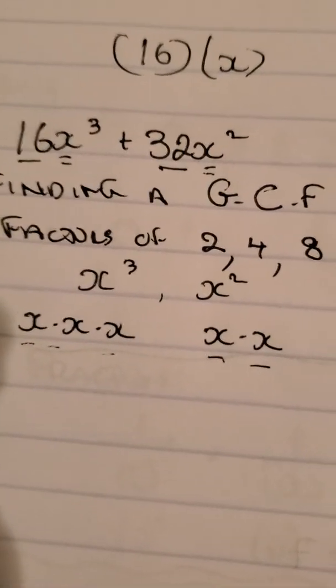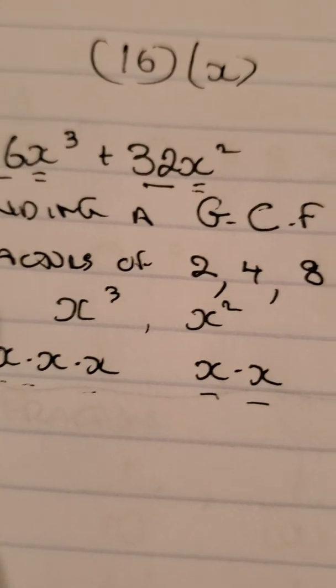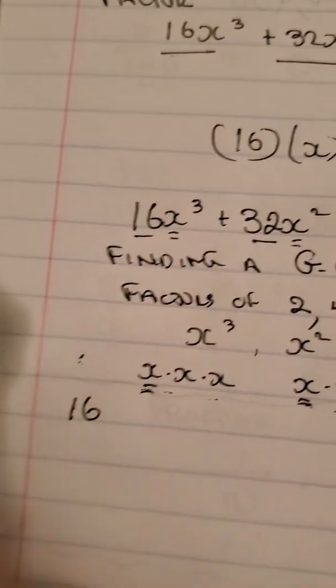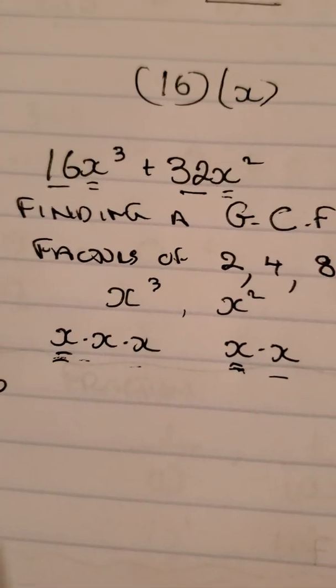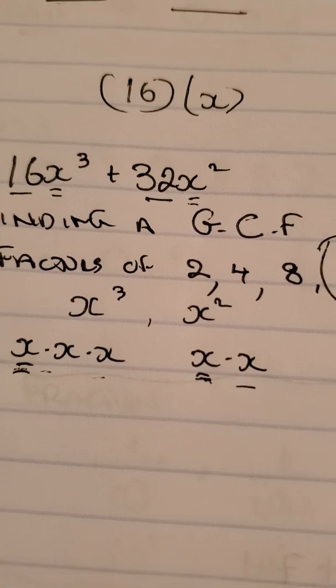What's the greatest factor they have in common? Remember, it has to match. They both have x in common, but it's not the greatest. It's the least, actually, not to be confused with least common multiple.